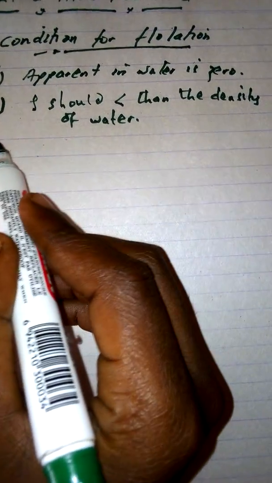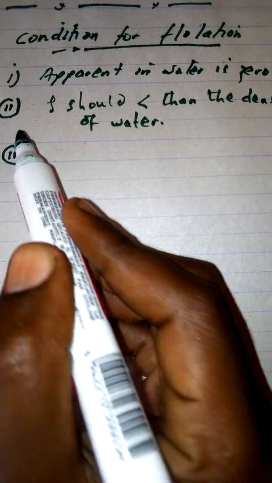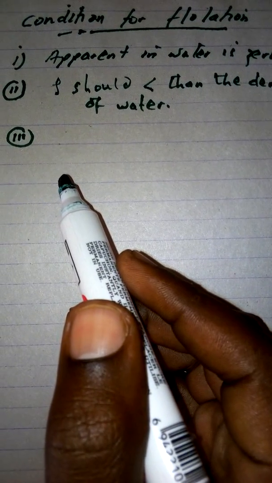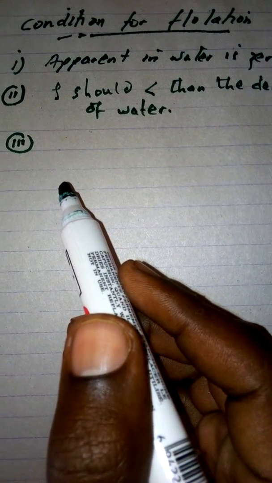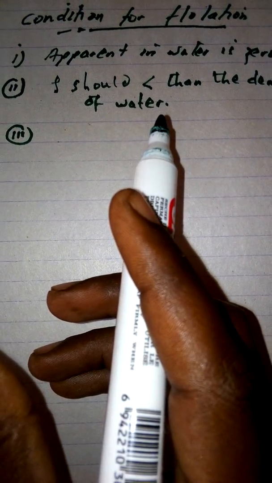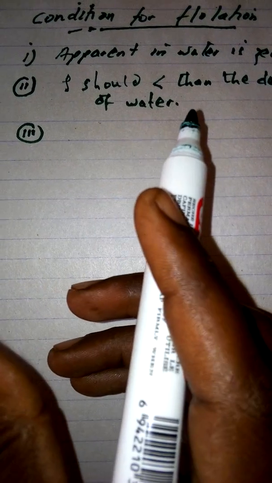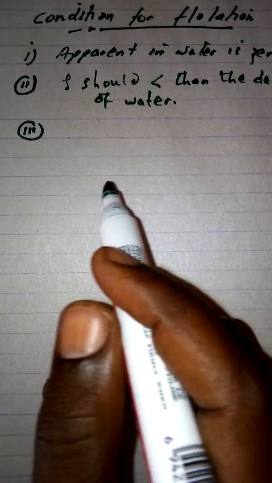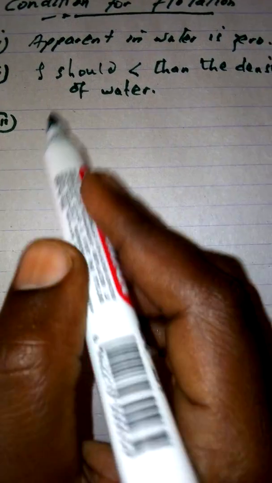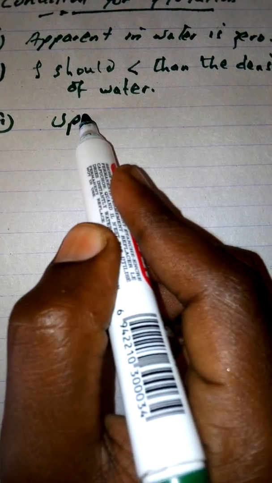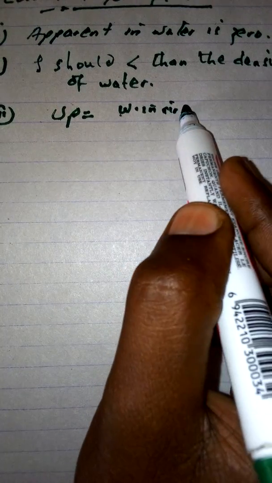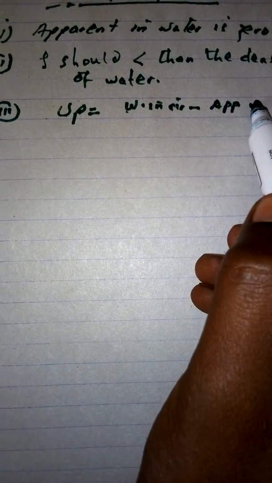But also, the other condition that is very necessary for the body to float is that its real weight in air should balance with the upthrust. If these two terms are balanced, then of course the body will float above the water surface. This is because the upthrust is obtained by taking weight in air minus apparent weight.